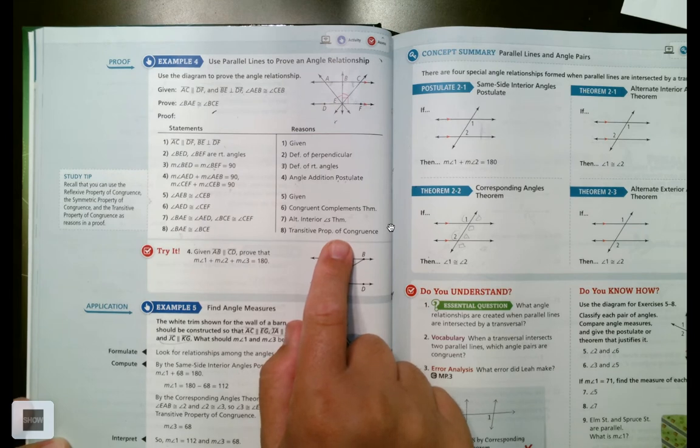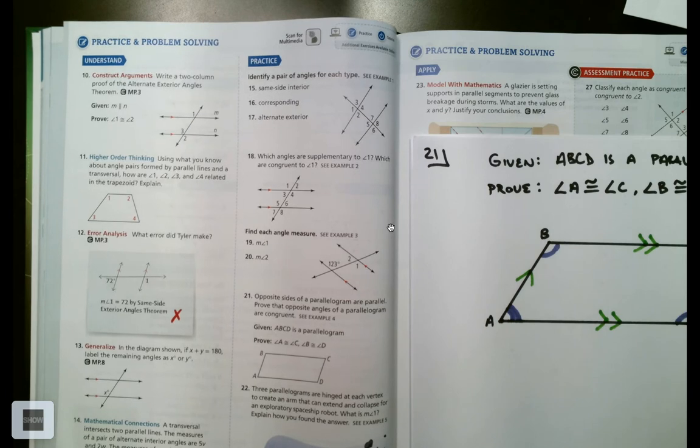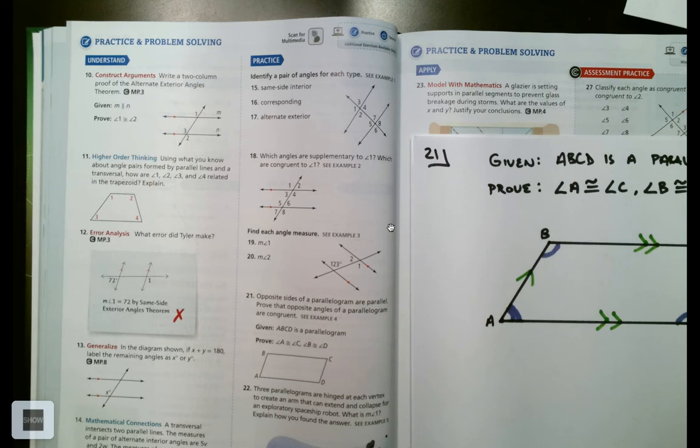So what we're going to do is I wanted to go through those examples at the beginning of the book just to kind of let you know how two-column proofs work, and how you can piece them together. You can slowly piece together your argument by using facts, theorems, postulates, rules, things like that.